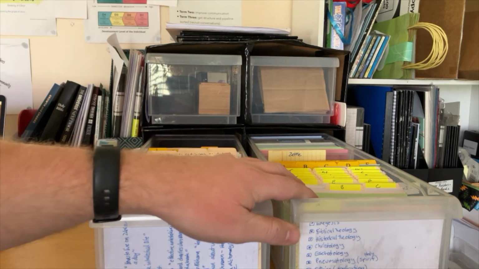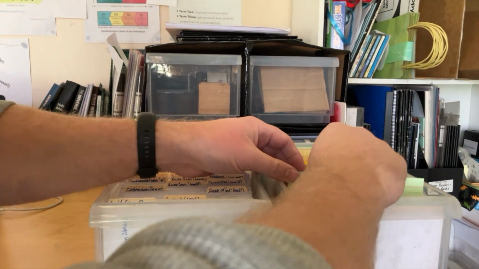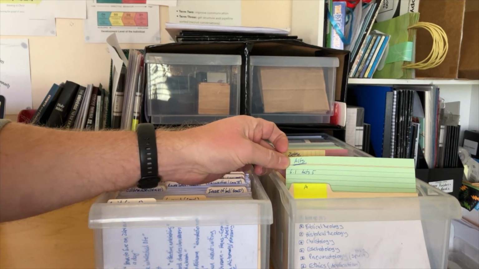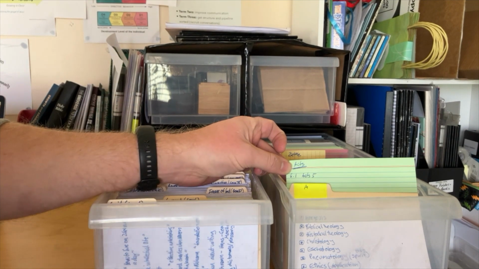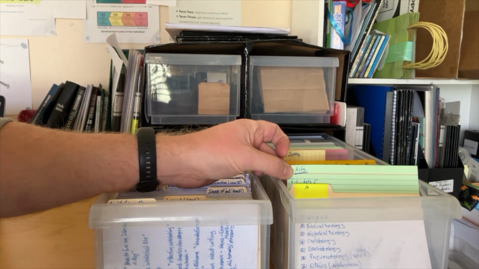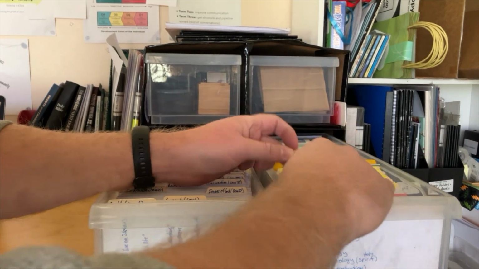I'm just going to move around the side. Can't fit. So I've got green cards for when I've directly referred to Bible verses. For me, I'm a pastor, and so a lot of my reading is theological and biblical, so I've got the Bible there.